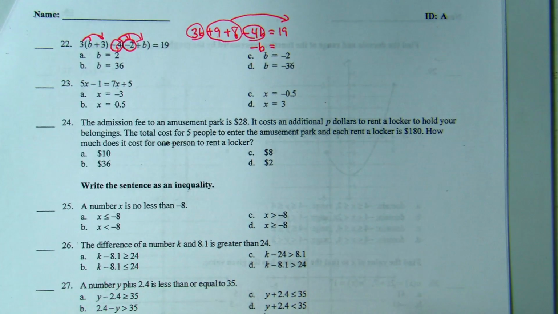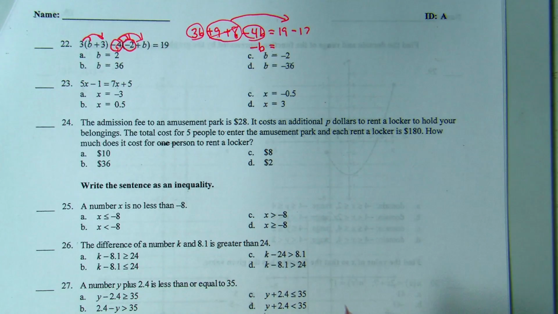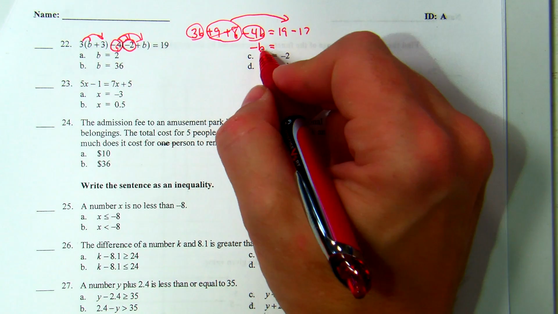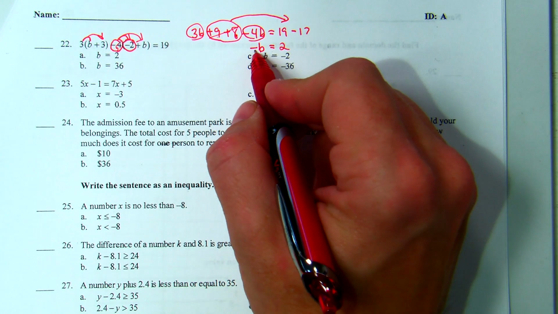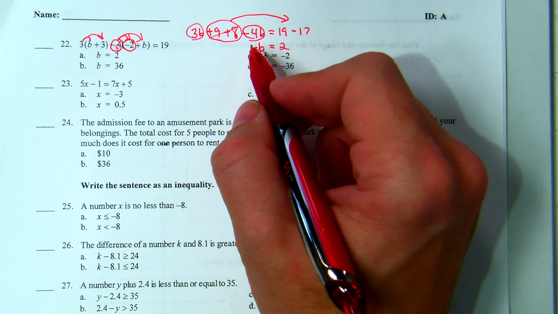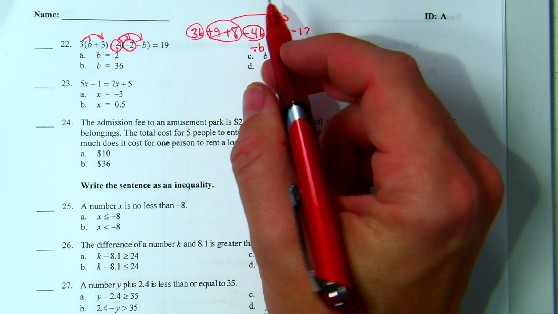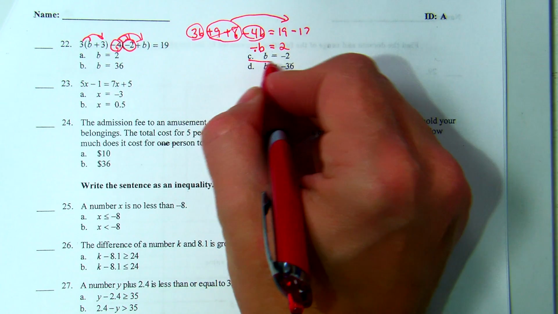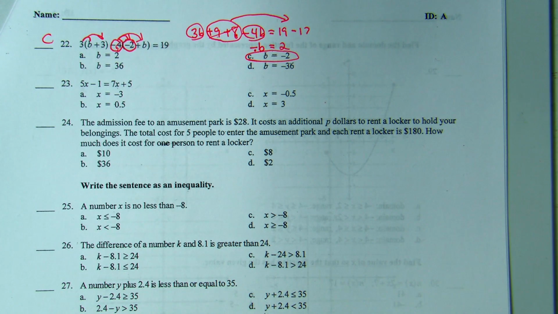I'm going to move that over here, and it changes the sign. So that means it's going to be a -17 from both sides. I know I'm kind of skipping some steps, but we're pretty familiar with this by now. All right, so -B equals 2. And again, we just take the negative sign to the other side, or we multiply by -1 on both sides to get rid of the negative on B, or divide -1 out of both sides to get the B positive, and we end up with B equaling -2. The answer to 22 is C.